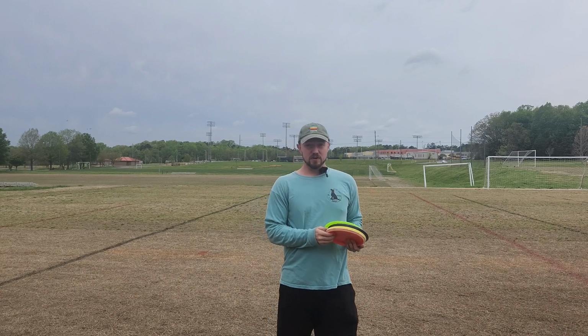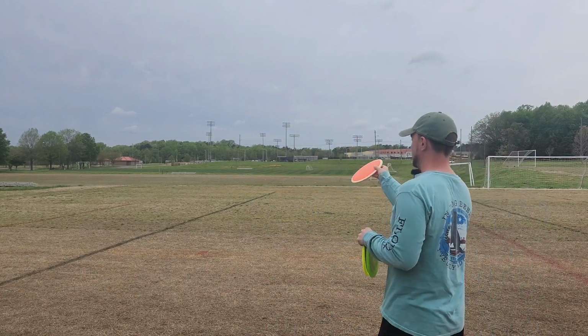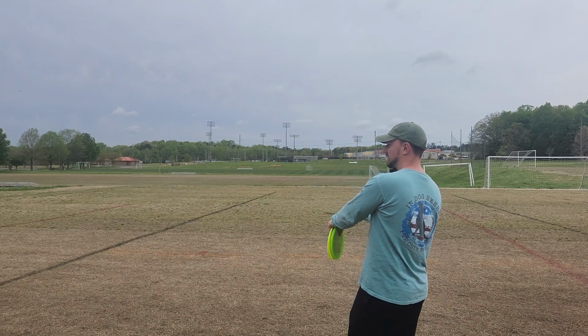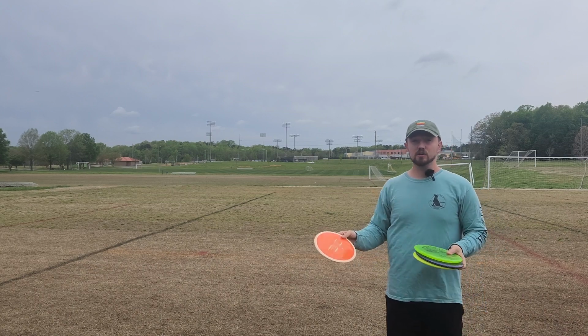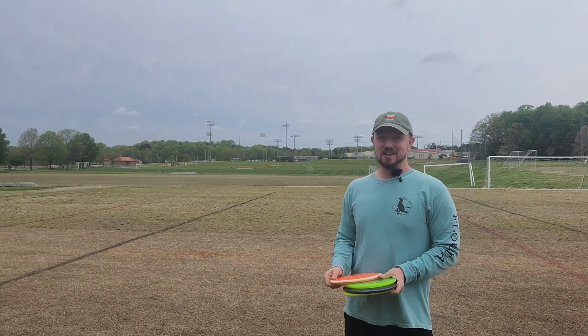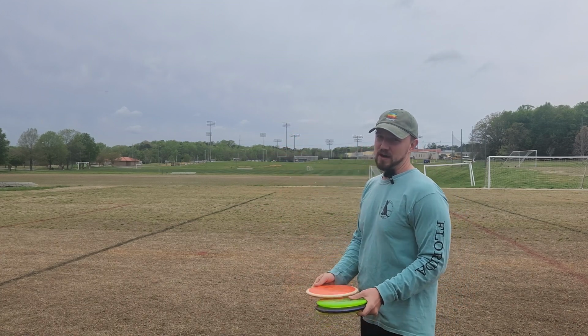Now we have the inverse of that, where we're throwing the disc on hyzer, where the top of the disc is actually going to have the disc being pushed down by the wind. This is going to get you a little bit less distance, but it's really nice when you're approaching the basket, so you can have a little bit more confidence that your disc is just going to come down and not really get away from you as much.